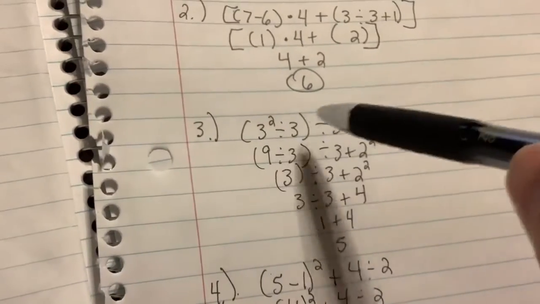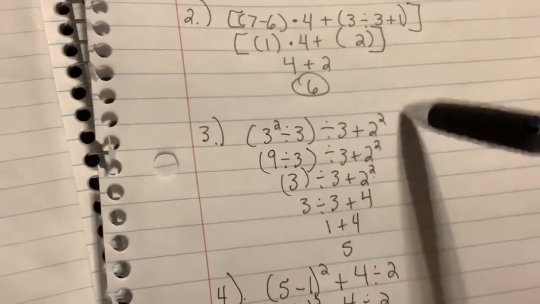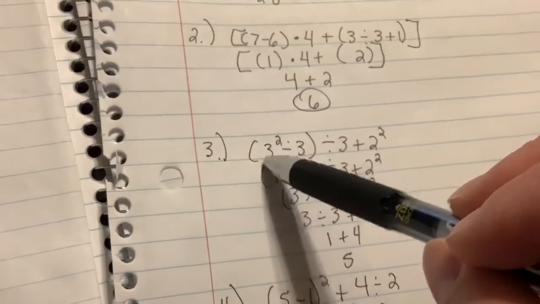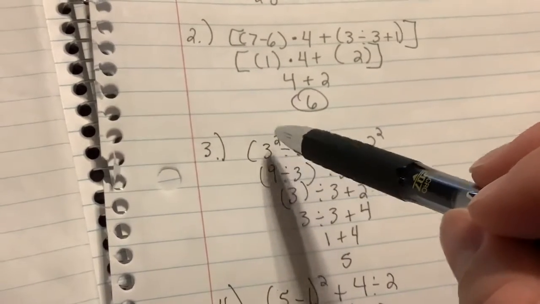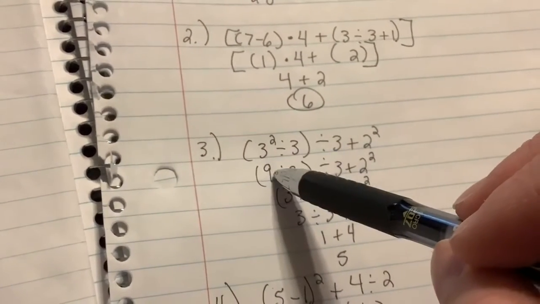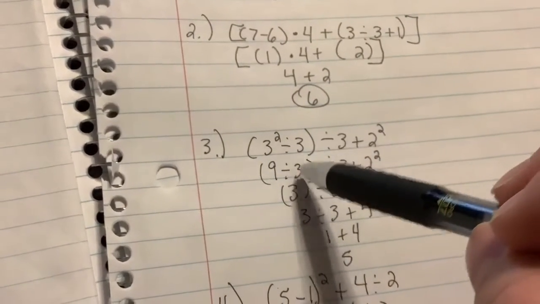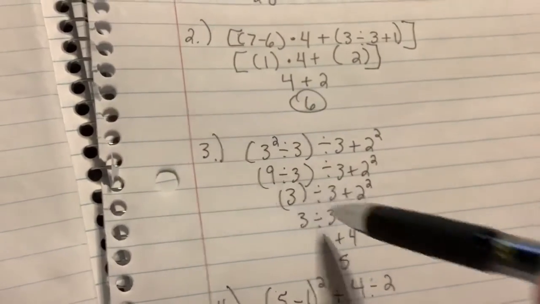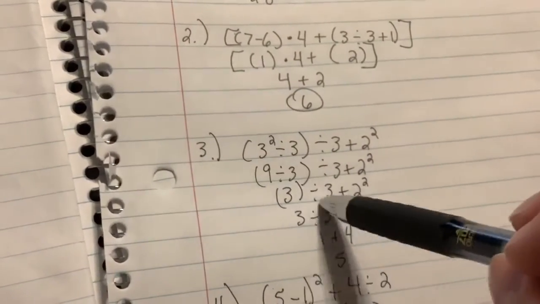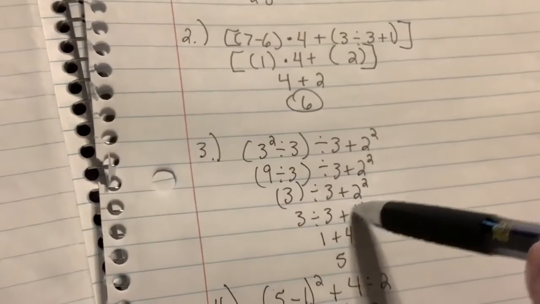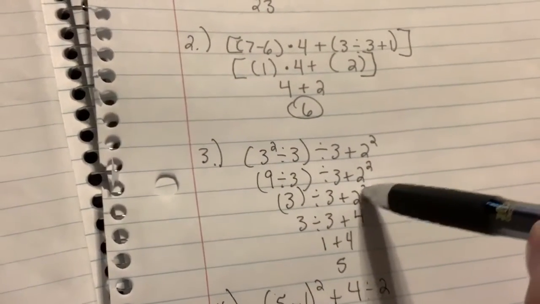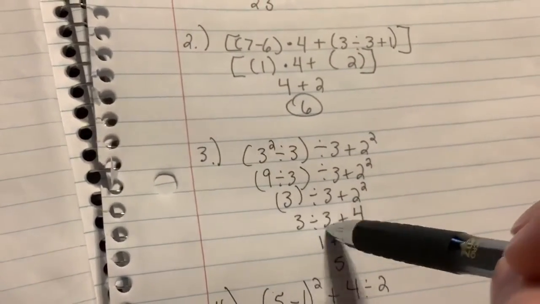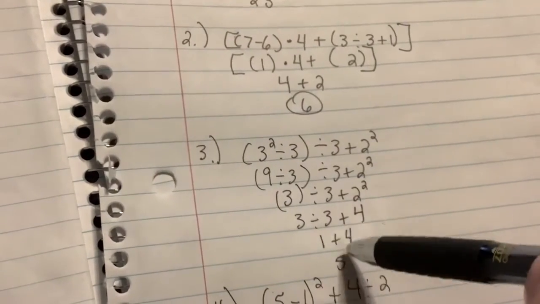Okay, number 3, you got to start in the parentheses before the exponent, and then inside the parentheses, the first thing is the exponent. This is not 6. Remember, it's not 3 times 2. It's 3 times itself, which is 9. And then 9 divided by 3 is 3. Now the next step, since you're done in the parentheses, is to do the exponent. So I still have 3 divided by 3 times, or plus 4. And this is not 4 because it's 2 times 2, it's because it's 2 times itself. Okay, now you can do the division, so it's 1, and then 1 plus 4 is 5.